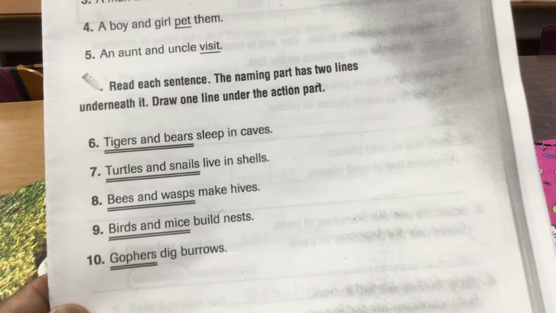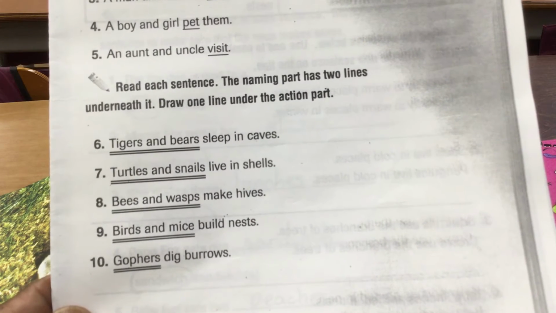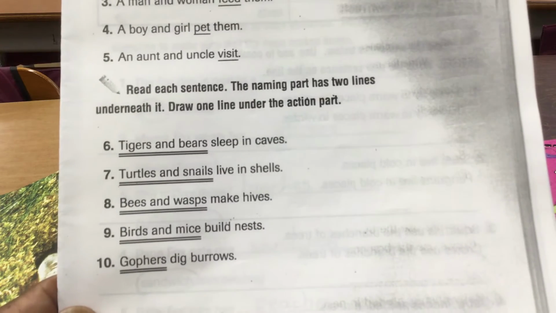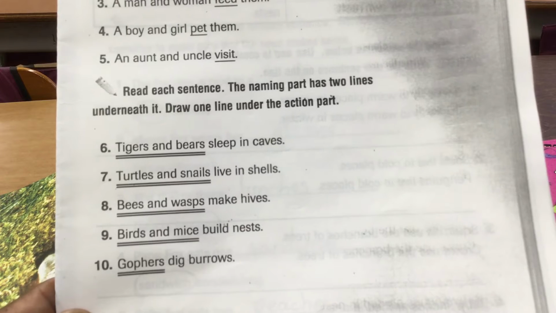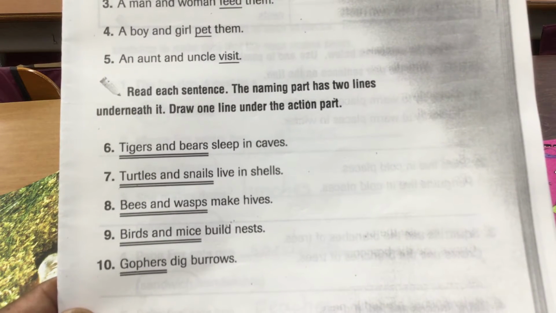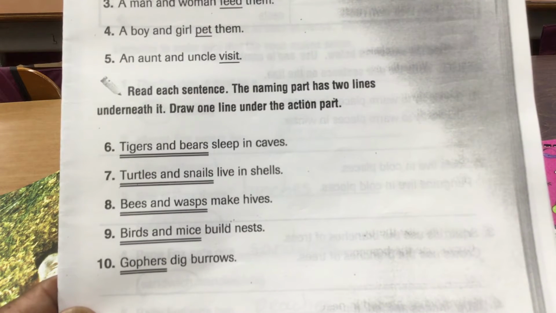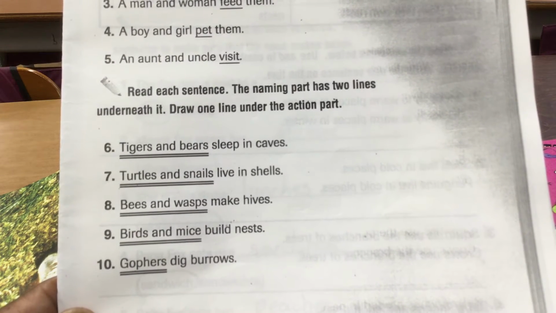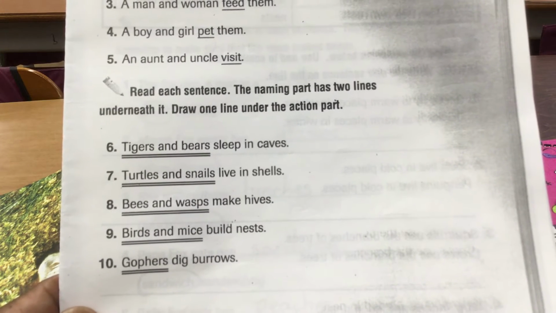Number 6. Tigers and bears sleep in caves. 7. Turtles and snails live in shells. 8. Bees and wasps make hives. 9. Birds and mice build nests. 10.